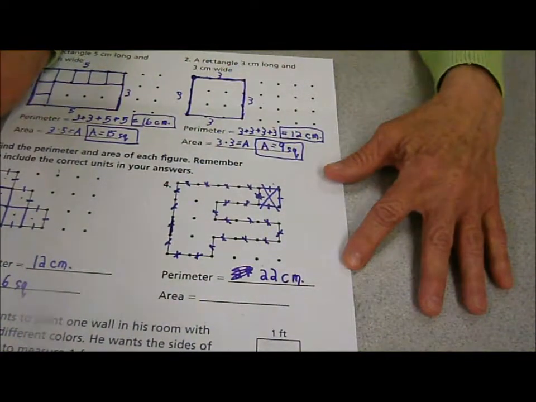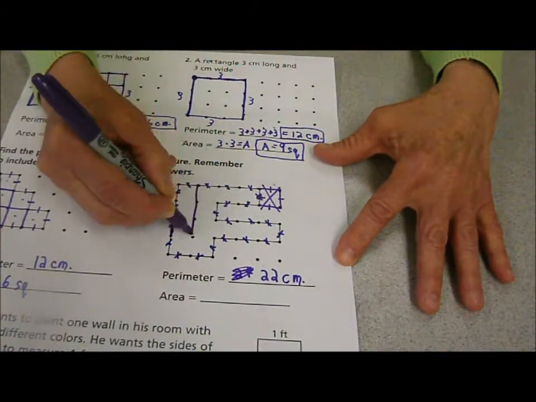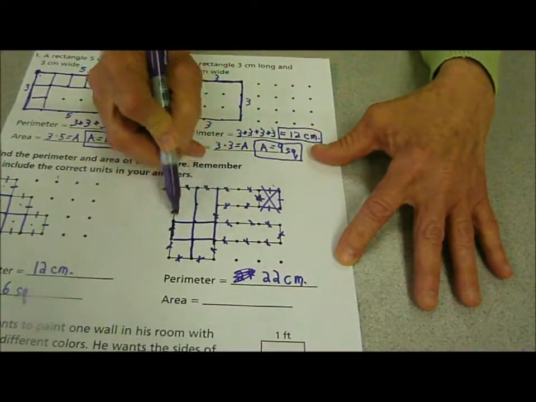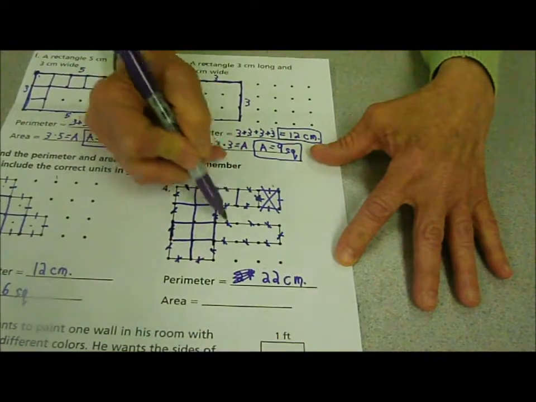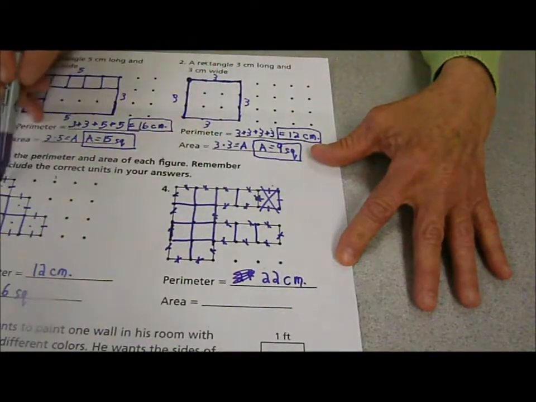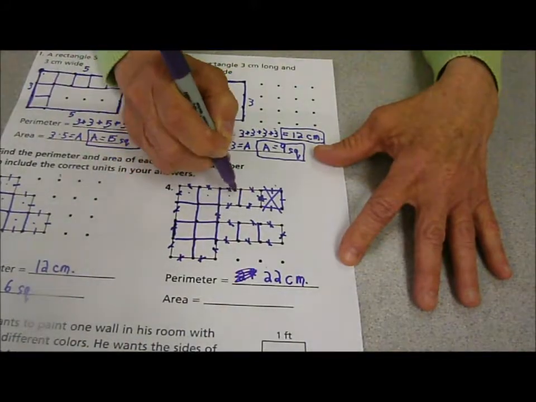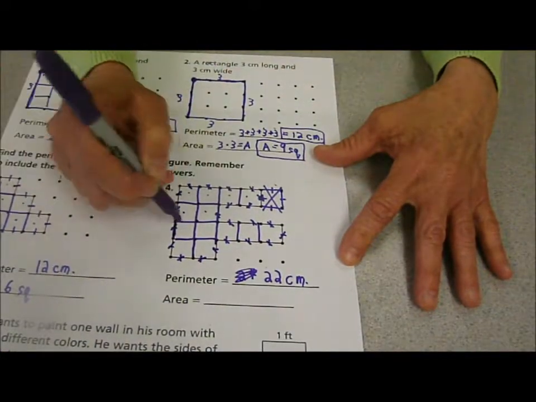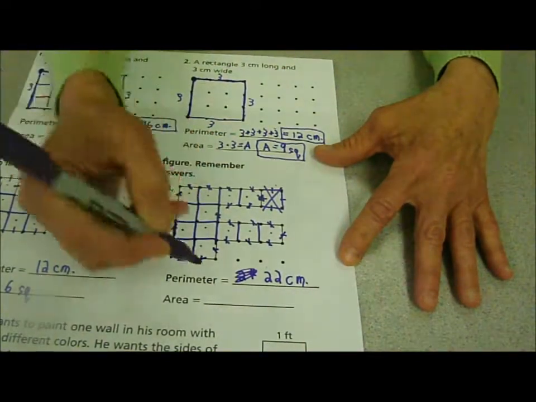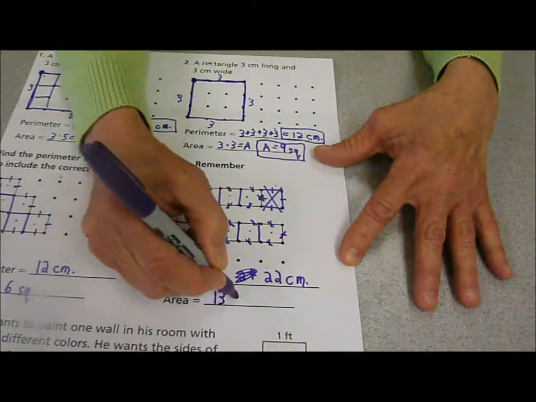Now I have to find the area, which means I'm measuring squares. Well, let's put our squares in. Okay, and I'm going to put a dot. That's how I do it. I put a dot in between each so that I know which ones I've counted. So 1, 2, 3, 4, 5, 6, 7, 8, 9, 10, 11, 12, 13. So I have area equals 13 squares.